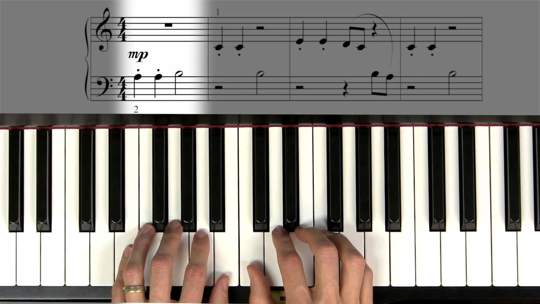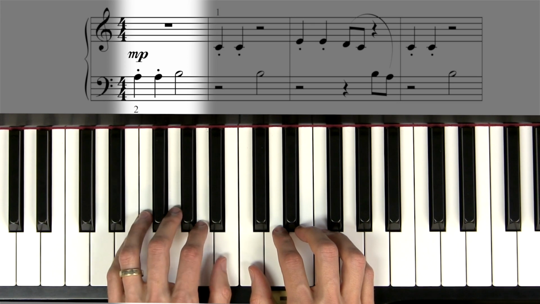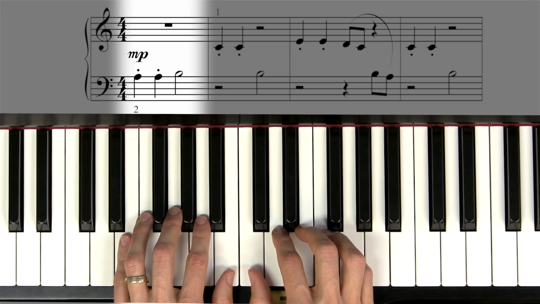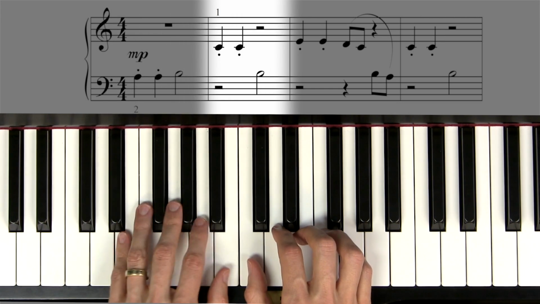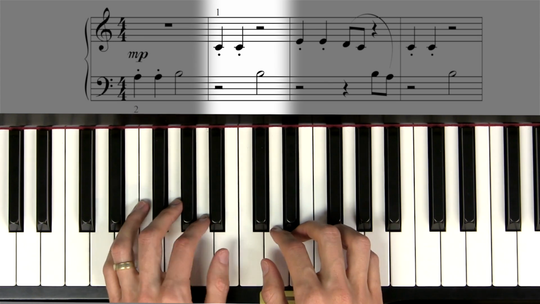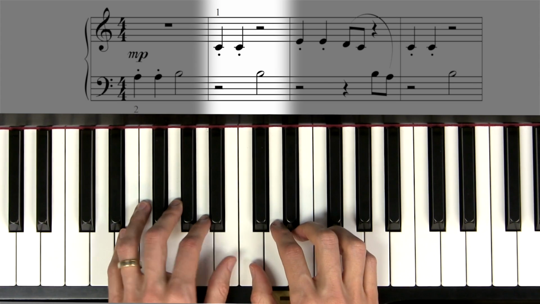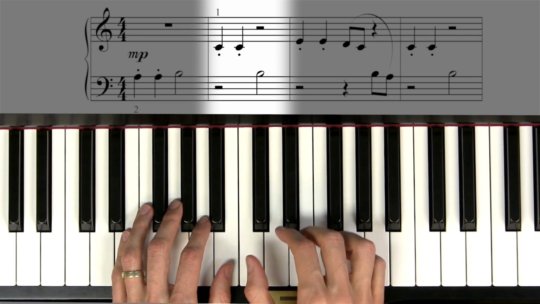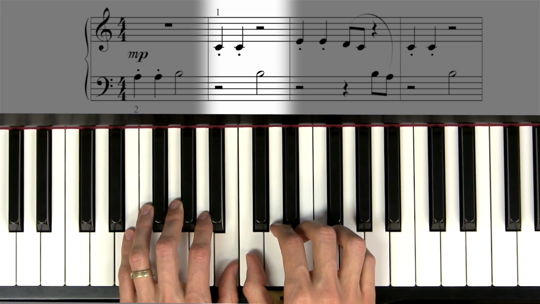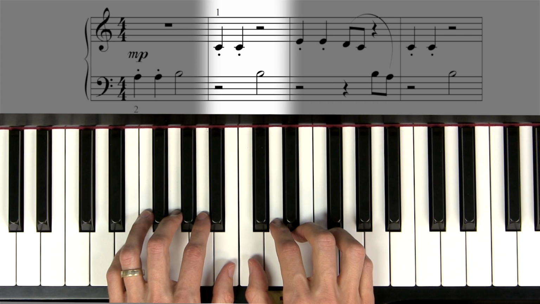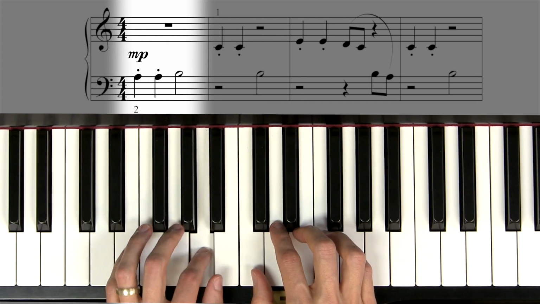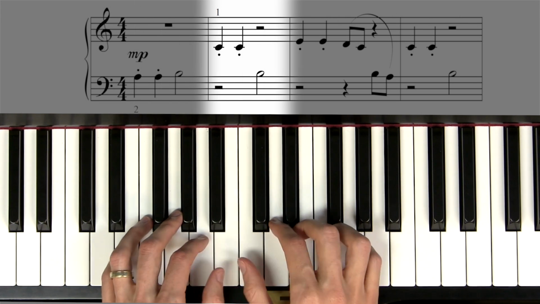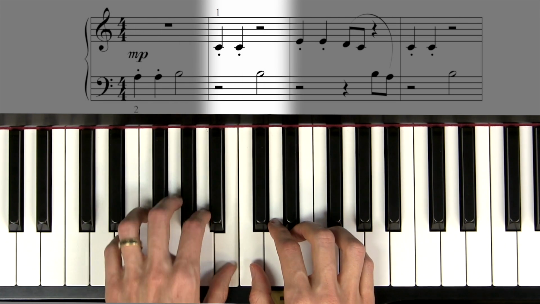Here are the first 3 notes. We have A, B. Now you try. Good. In the next measure, we go up to middle C in the right hand. C, C, B. And then it ends by going back to B in the left hand. Again, we have C, C, B. Now you try. Good. Now let's put those 2 together. We have A, B, C, C, B. Your turn.